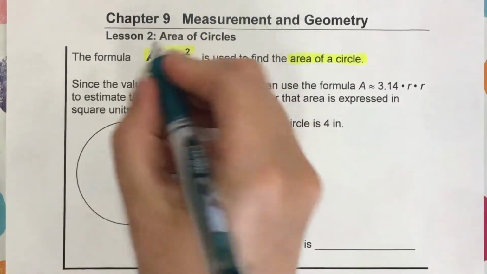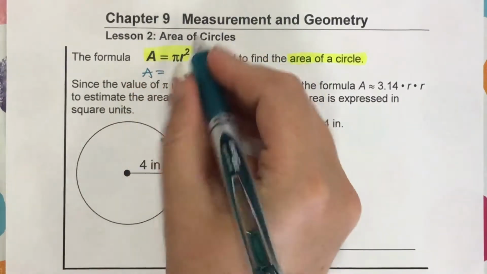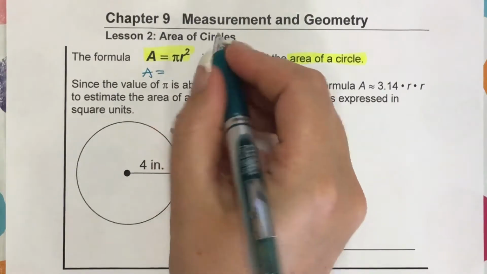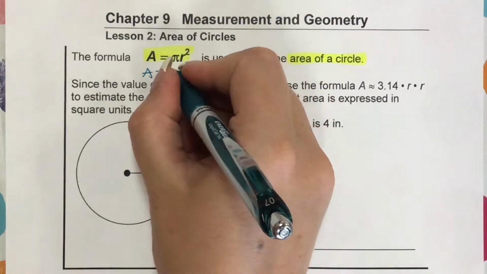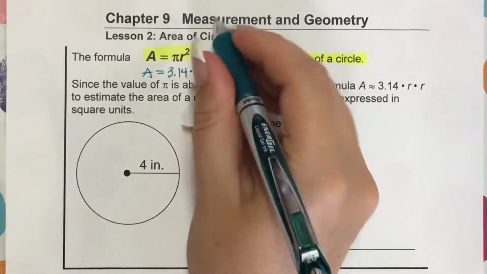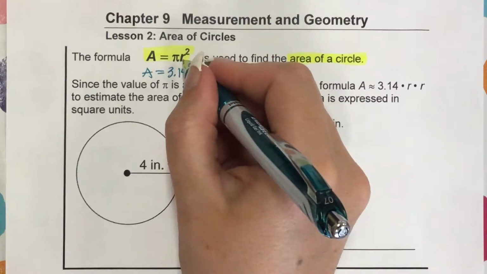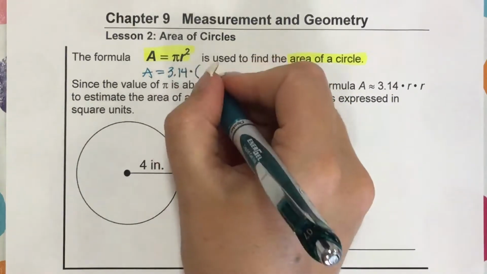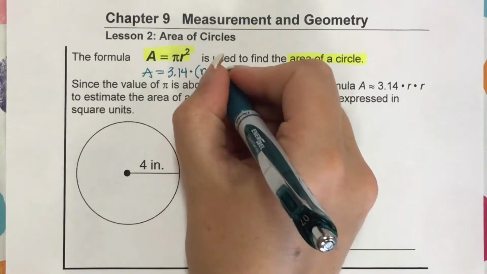So A is for area, so your area equals pi. We're probably going to be using 3.14 for that, times r squared. Now, that r is for the radius. r squared is the same thing as r times r.